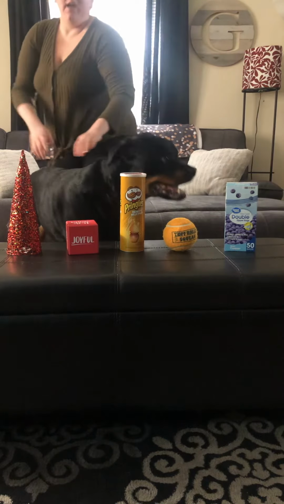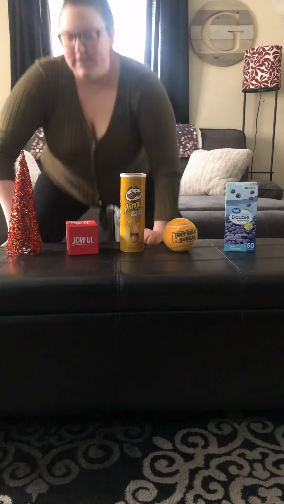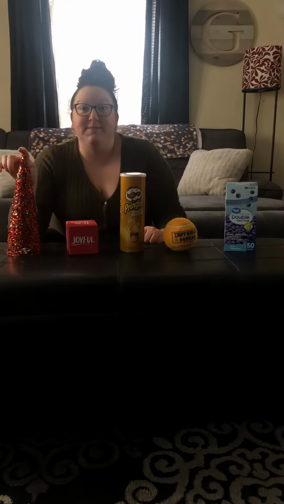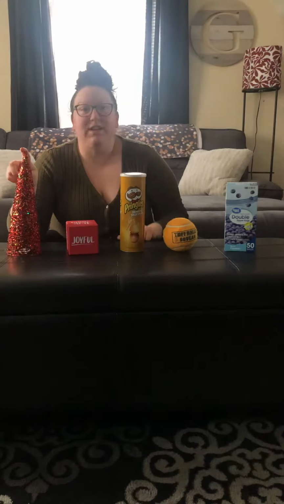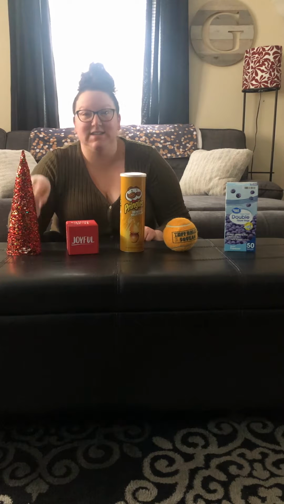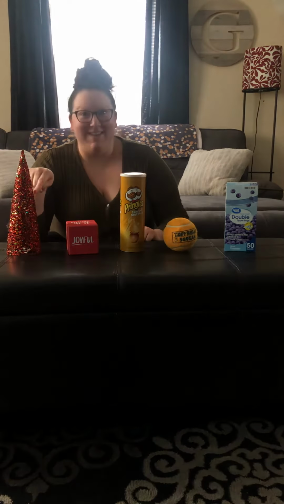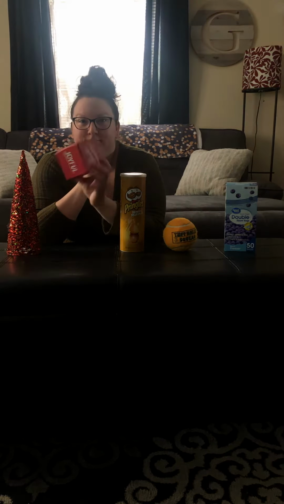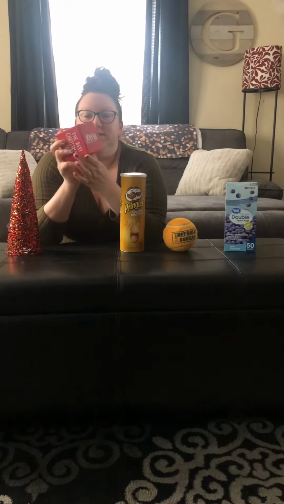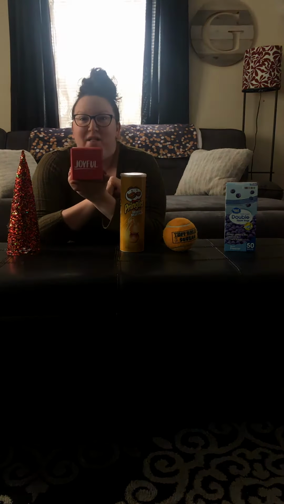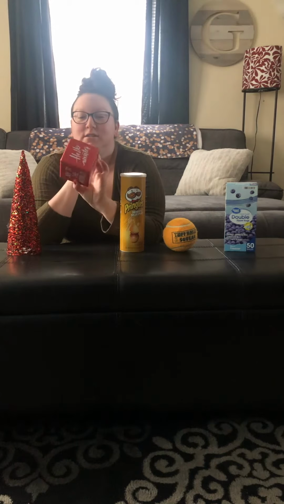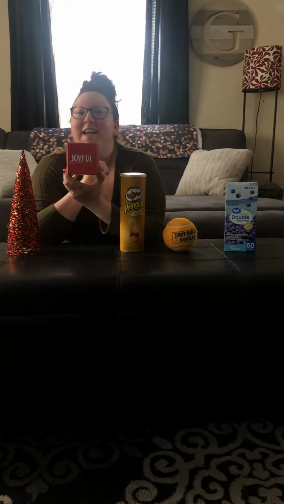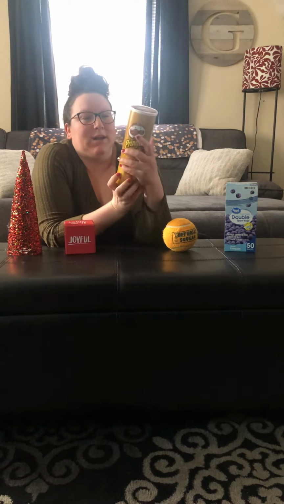So I have this Christmas decoration. It's kind of like a tree. Does anybody know what shape this is? Yes, you're right, it's a cone. I have this little decoration. And does anyone know what shape this is? It's a cube.